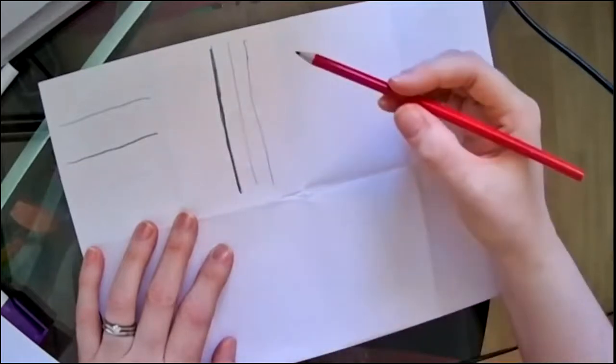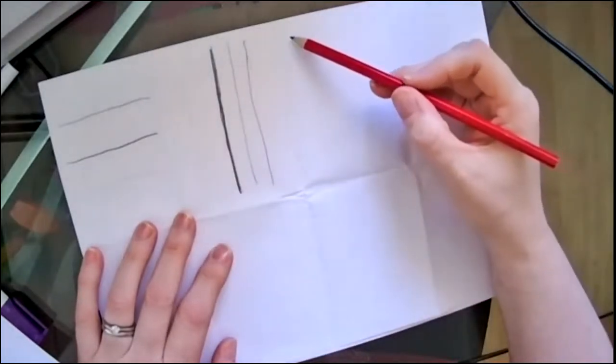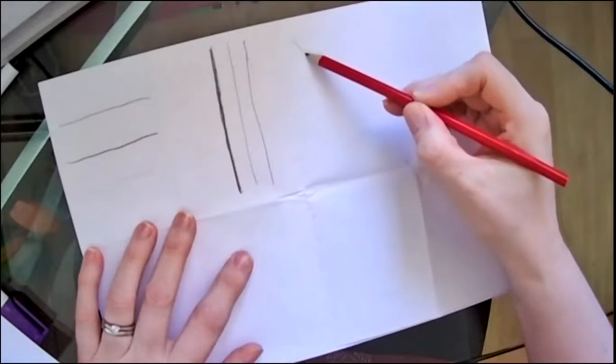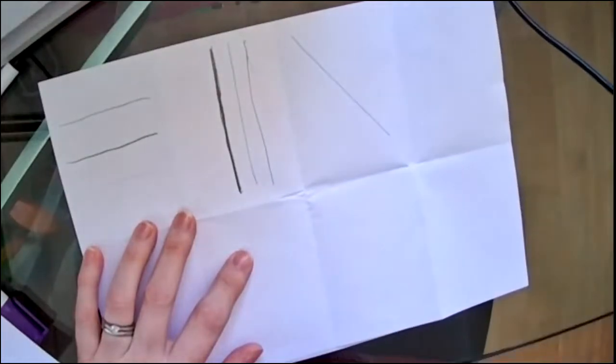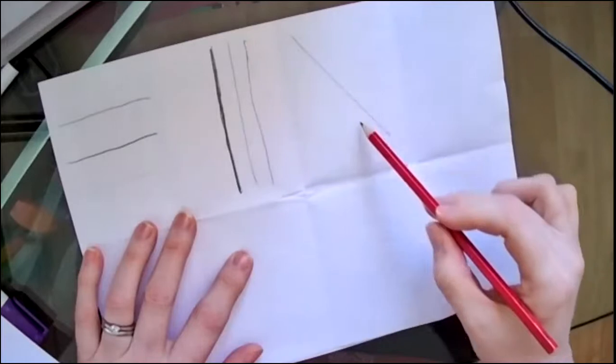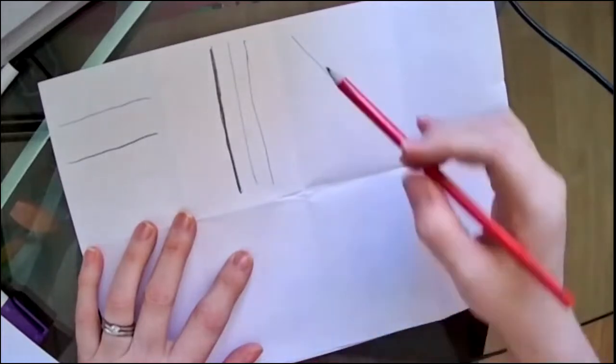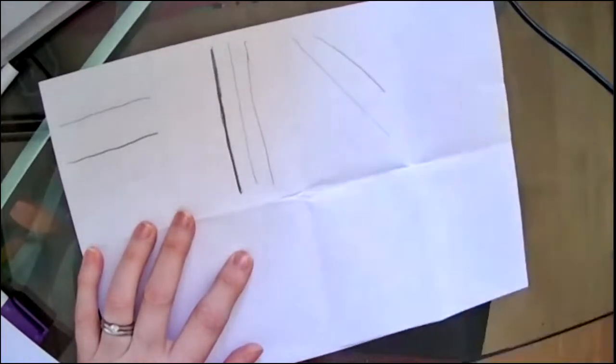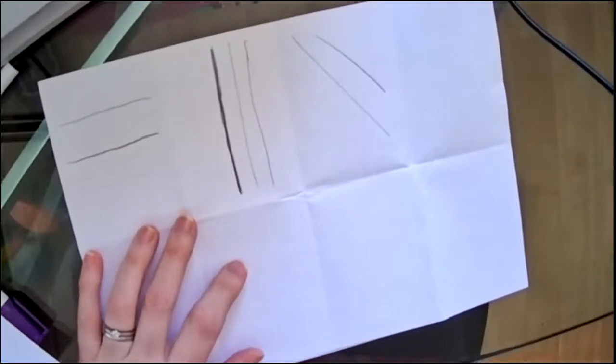The next kind of line we've got is a diagonal line. And a diagonal line travels left to right and up and down at the same time. So it goes across in a diagonal line. So we've started on the left, we've travelled across the page and down the page at the same time. And again, we can experiment with different diagonal lines.